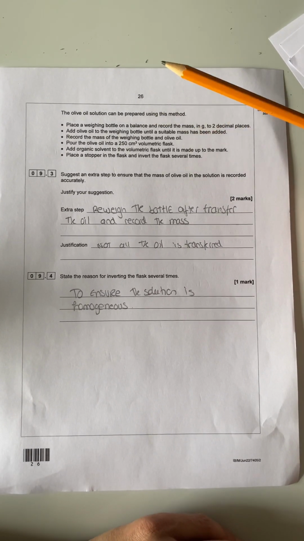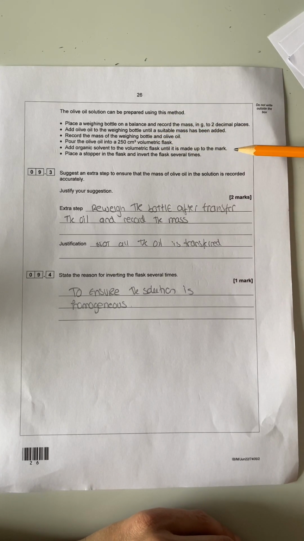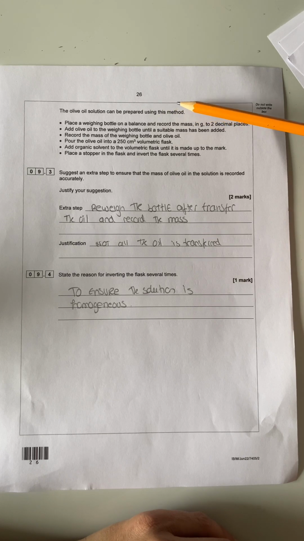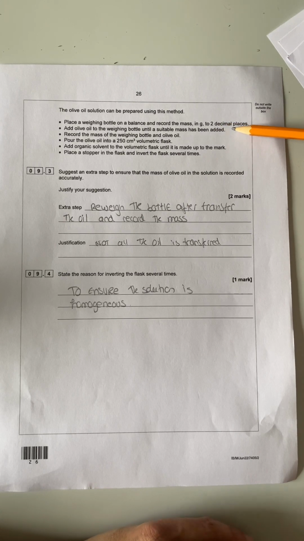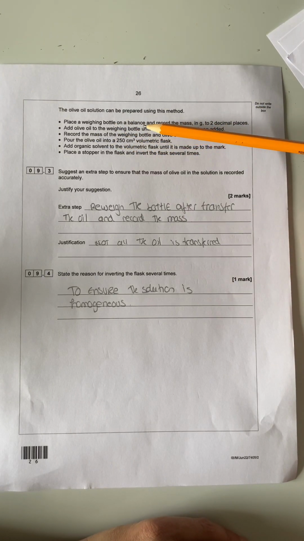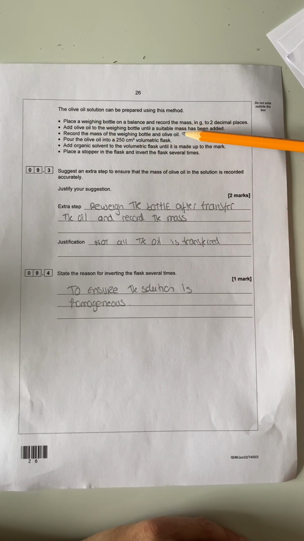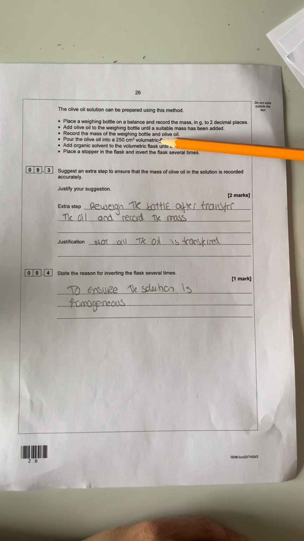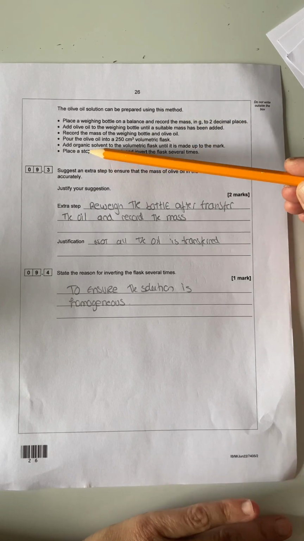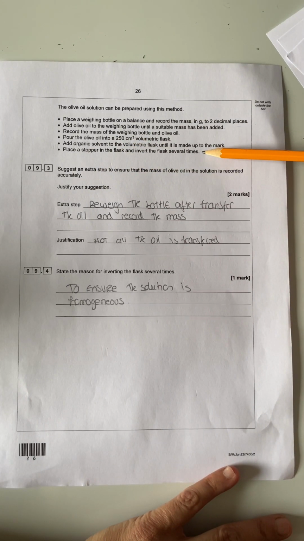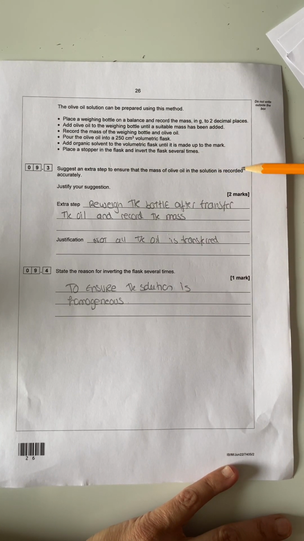Question 9.3. I think I've done 9.2. So 9.3. It says here the olive oil can be prepared by this method. Place a weighing bottle on a balance and record the mass in grams, 2 decimal places. Add olive oil to the weighing bottle until the suitable mass has been added. Record the mass of the weighing bottle and olive oil. Pour the olive oil into a 250 centimetres cubed volumetric flask. Add organic solvent to the volumetric flask, made up to the mark. Place a stopper in the flask, invert the flask several times. So there's an extra step to ensure that the mass of olive oil in the solution is recorded accurately.